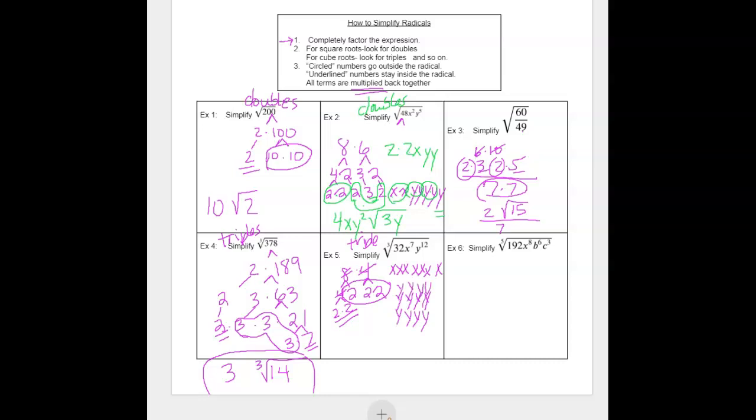All right, so I want triples. So here's 1, 2, not enough. 1, 2, 3, 4, and there's no y's left. So now everything that is circled is going to come out one time. So the 2 comes out. We have 2 groups of x's and 4 groups of y's. And you're right, it is just dividing that number by 3. But if you're not sure, writing it out always helps. Cubed root, I've got 2 times 2, and so you really just have to keep track of what you have left. And there we go.